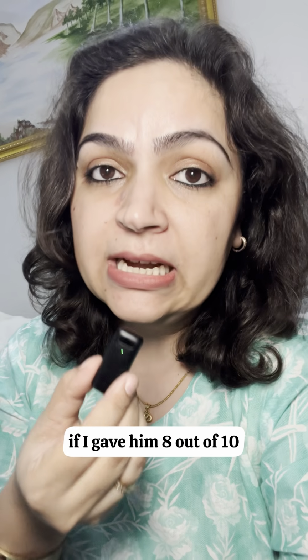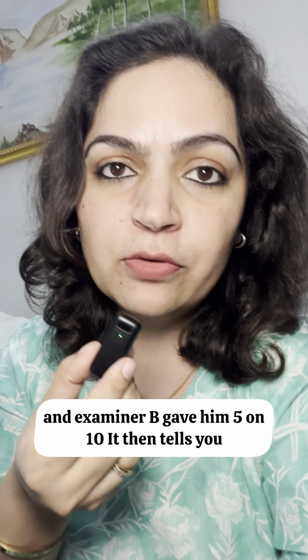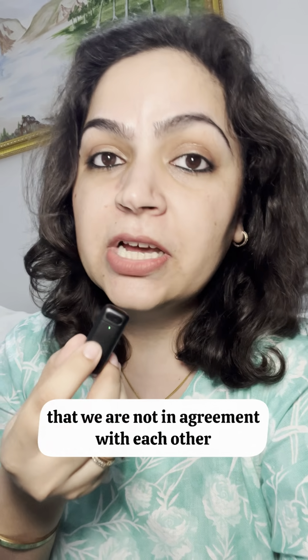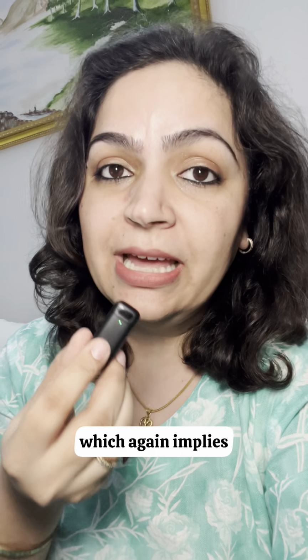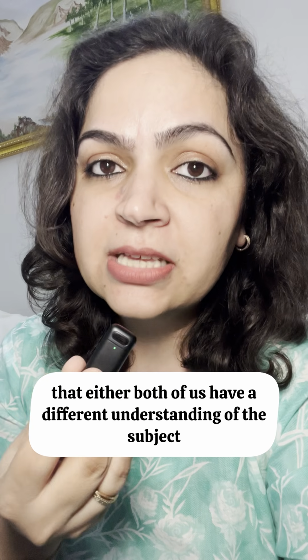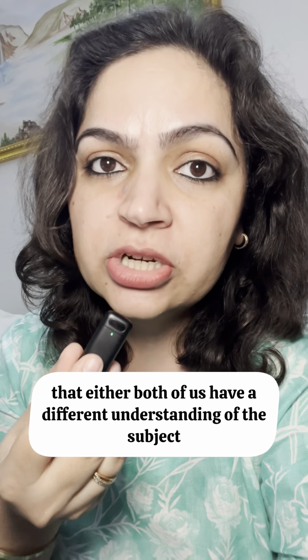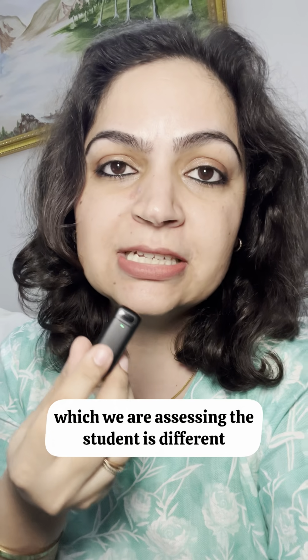Whereas if I gave him 8 out of 10 and examiner B gave him 5 on 10, it then tells you that we are not in agreement with each other, which again implies that either both of us have a different understanding of the subject, or the manner in which we are assessing the student is different.